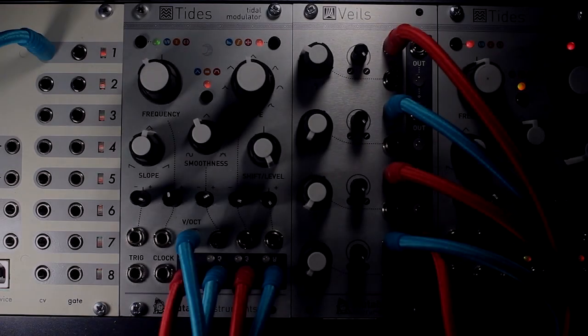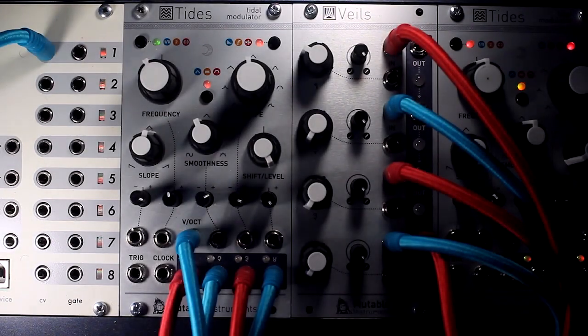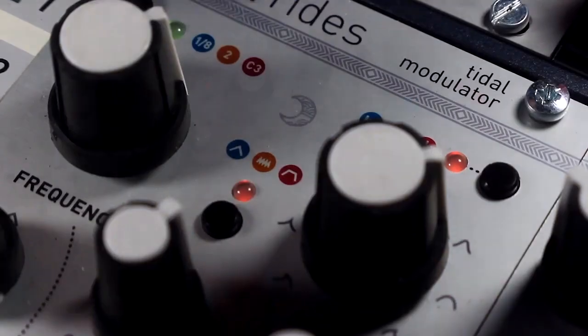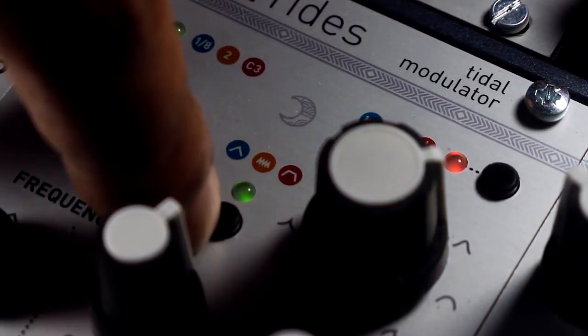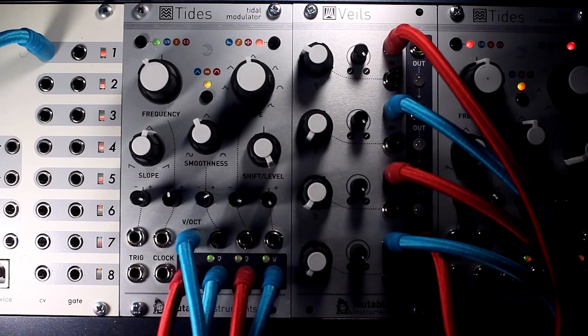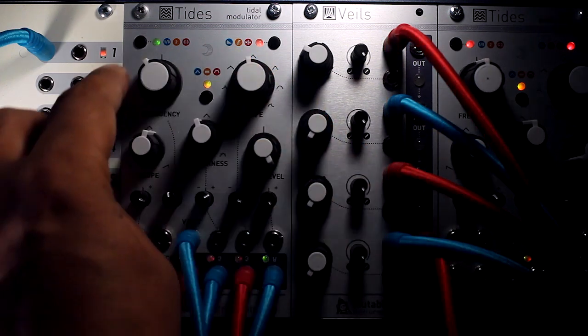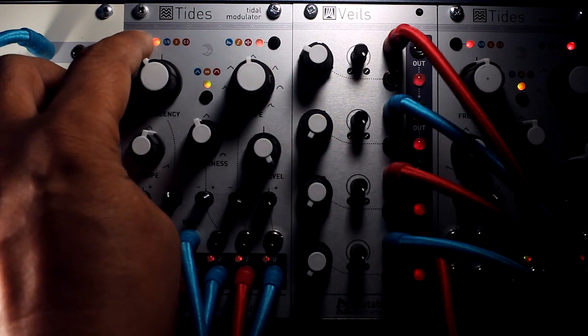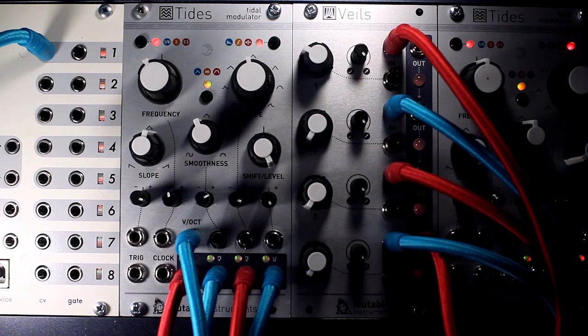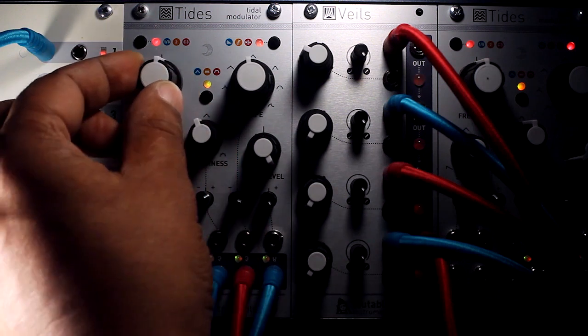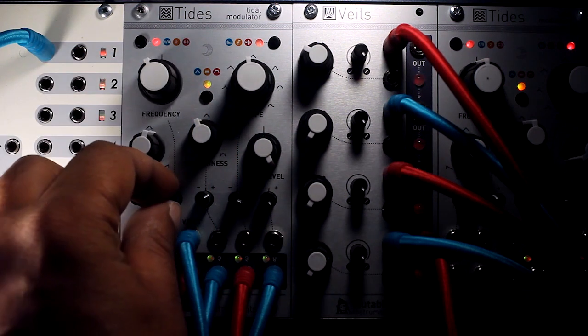In order to use Tides as a sound source, you need to be in the LFO mode, which is the orange mode in the middle, and then you need to be in the fastest mode on the upper left, and you get there by pressing the button until the light turns red. In this mode, the frequency knob is the coarse tuning knob, and the frequency attenuator is the fine tuning knob.